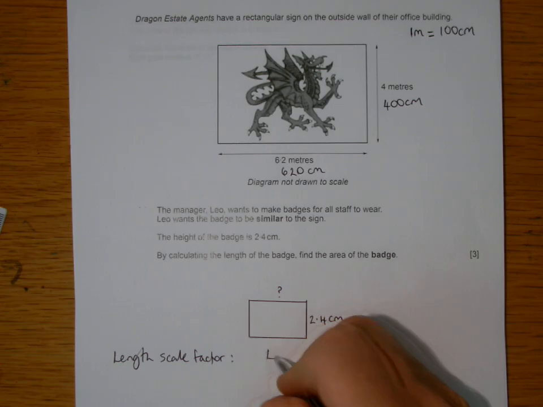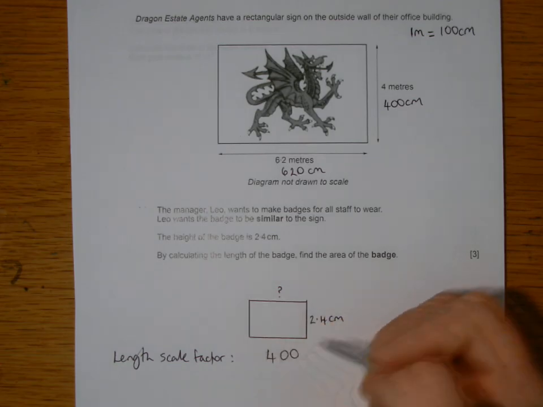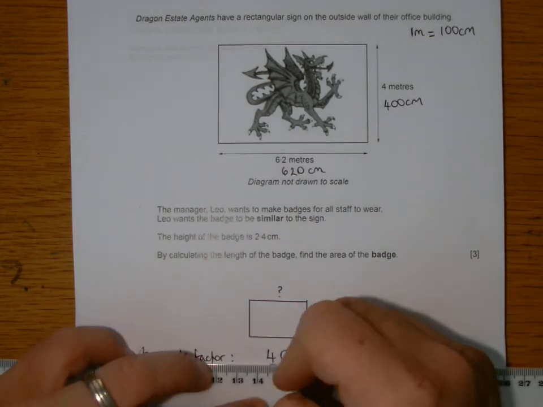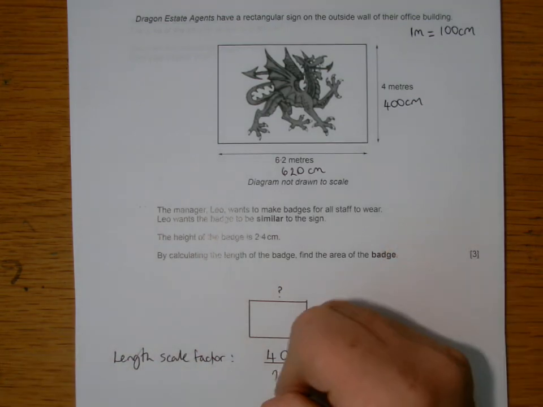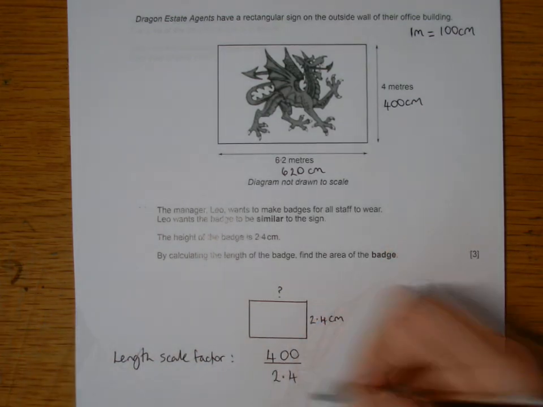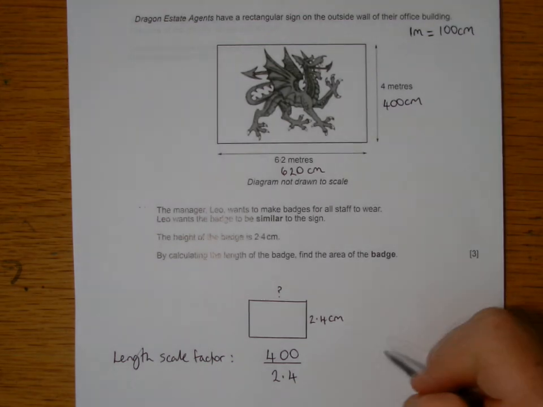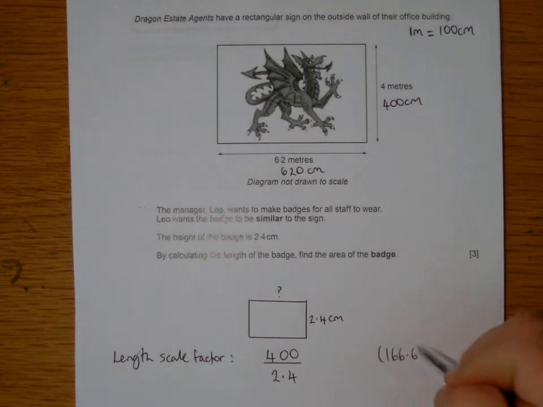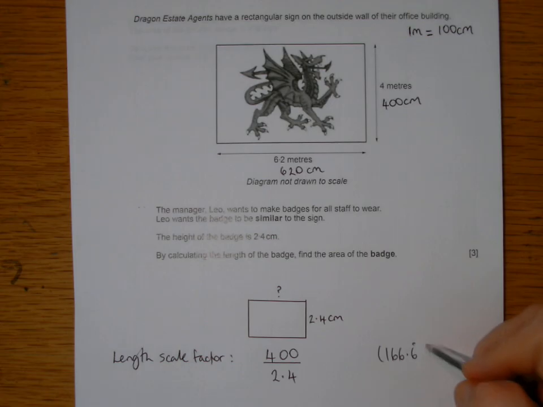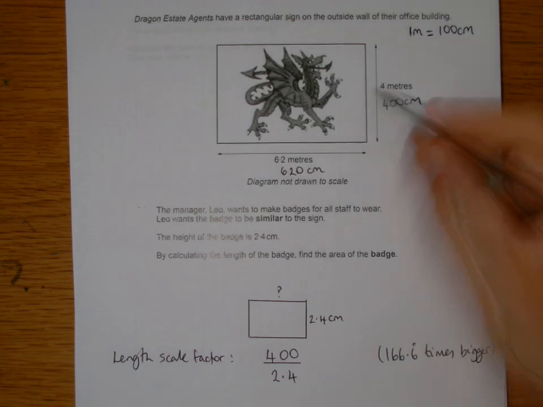So we can do 400 divided by 2.4 to get our length scale factor. And if you work that out on a calculator, it comes out to be something like 166.6 recurring. But that's just saying then that the sign is 166.6 recurring times bigger than the badge.